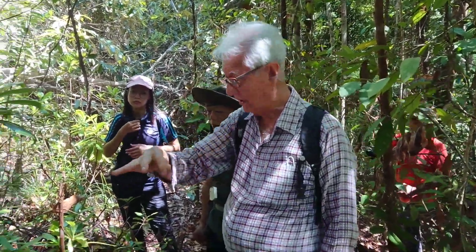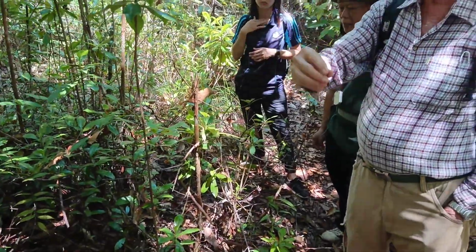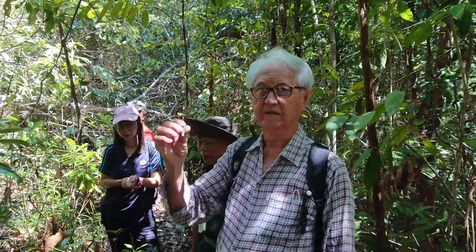sand which is broken down from the sandstone by weathering and accumulated here. The trees grow on sandy area, and sand is very infertile. Sand is actually quartz, and the chemical name is silicon dioxide.